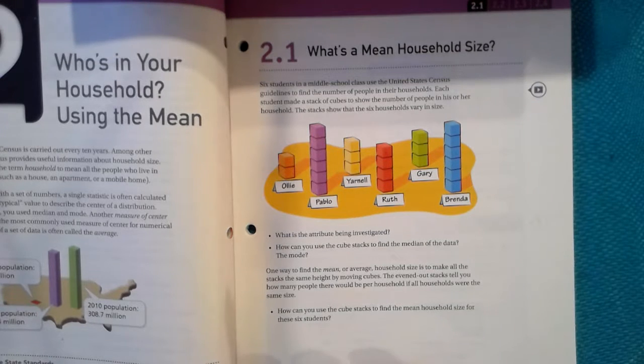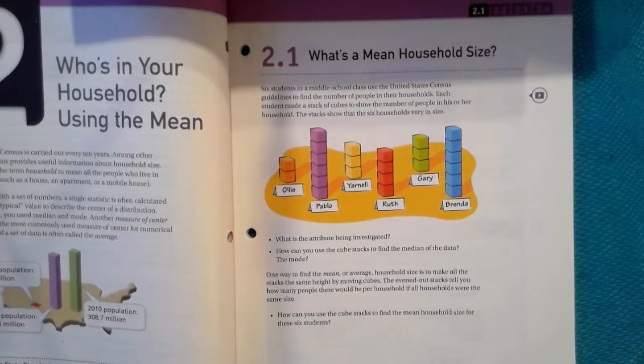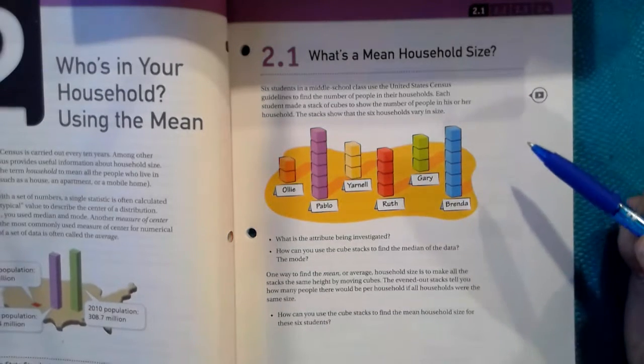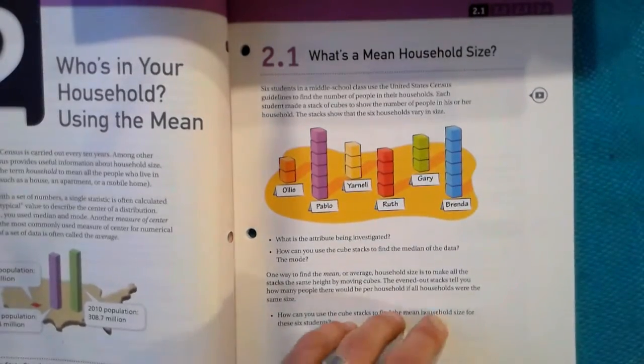Now, today and tomorrow, we're going to be focusing on mean. One way to find the mean or average household size is to make all the stacks the same height by moving cubes. The evened out stacks tell you how many people there would be per household if all households were the same size. How can you use the cube stacks to find the mean household size for these 6 students? And we're going to be talking about that on the next page. Let's continue on to page 36.